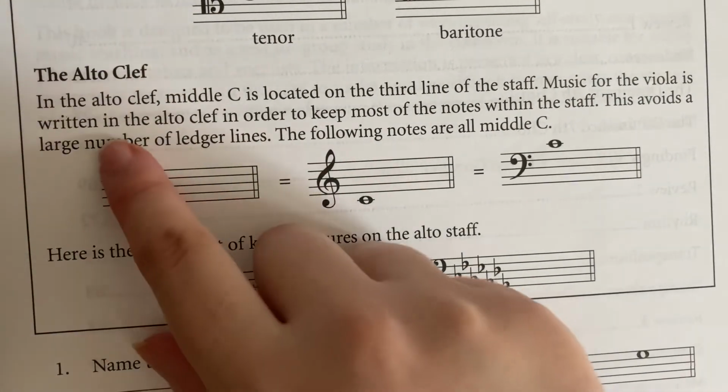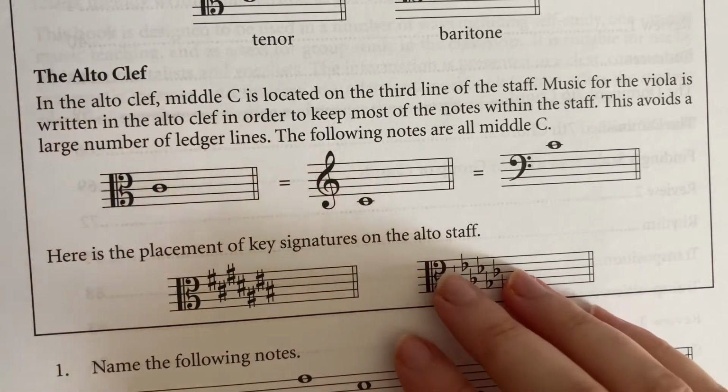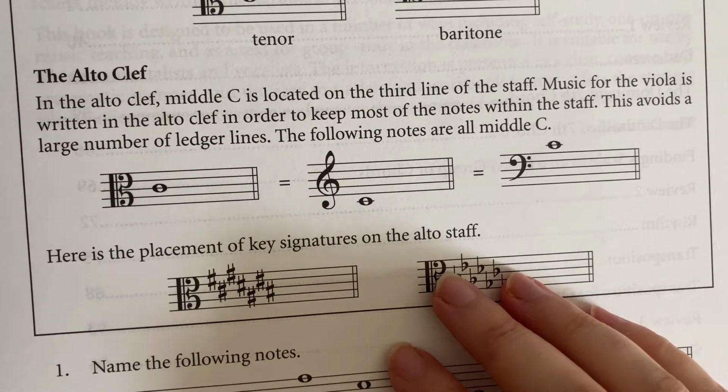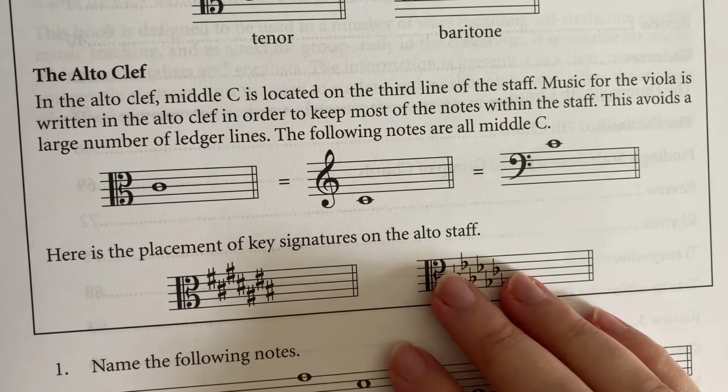The alto clef. In the alto clef, middle C is located on the 3rd line of the staff. Music for the viola is written in the alto clef in order to keep most of the notes within the staff. This avoids a large number of ledger lines. The following notes are all middle C.